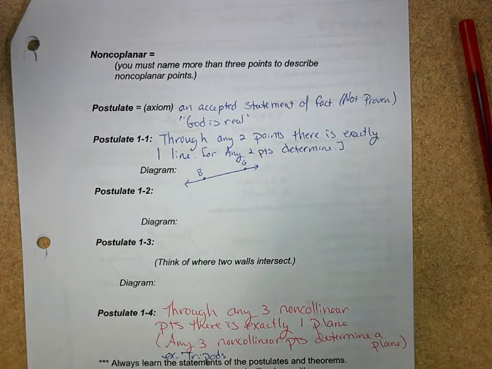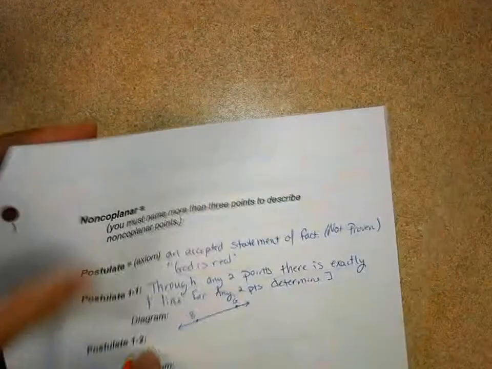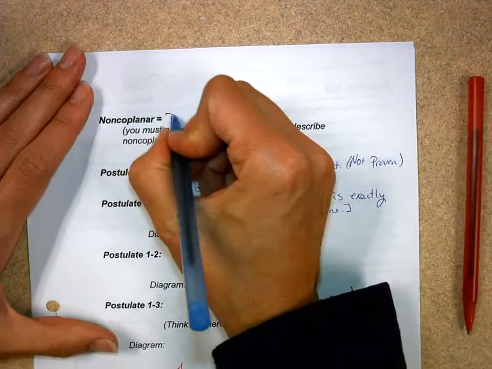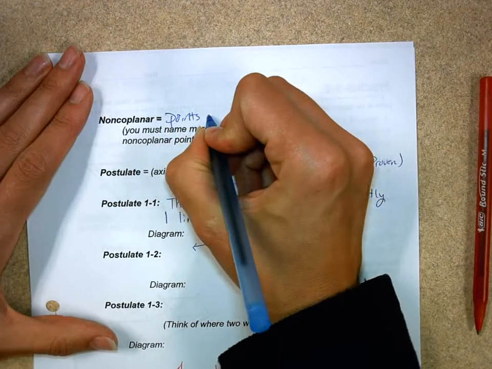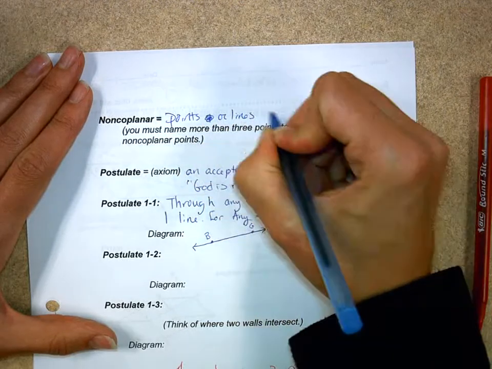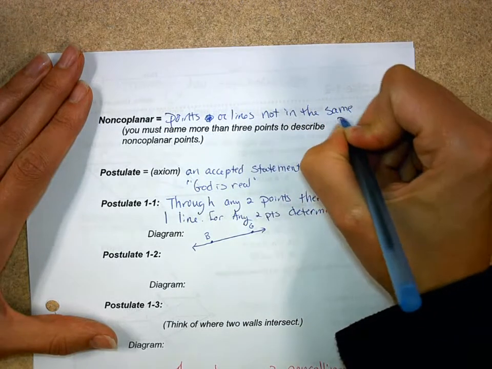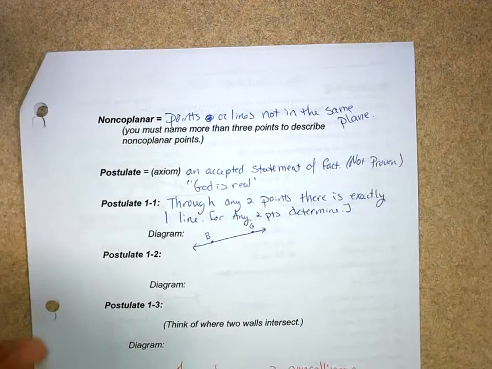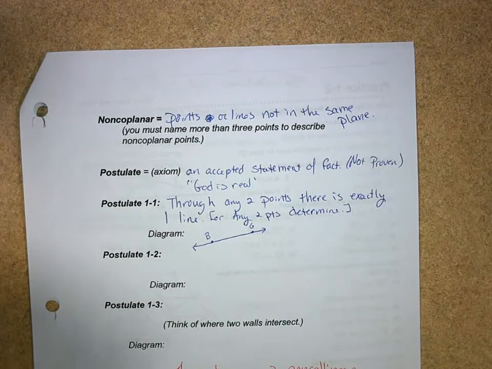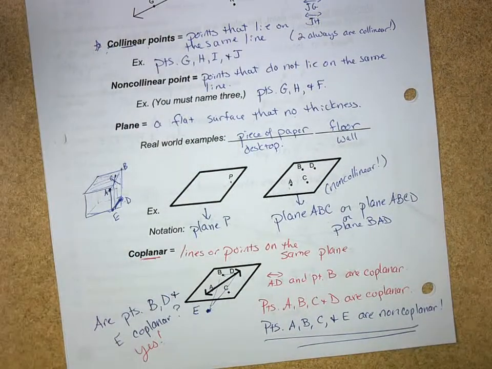We need to talk about non-coplanar. And you notice I used non-coplanar down below, but I forgot to put the definition over here, so let's write it down. Points and lines, or you can say points or lines, not in the same plane. And again, if you talk about this, you have to name more than 3 points to describe that. And we use that example over here of being non-coplanar. Points A, B, and C are non-coplanar. So it's the idea behind that.